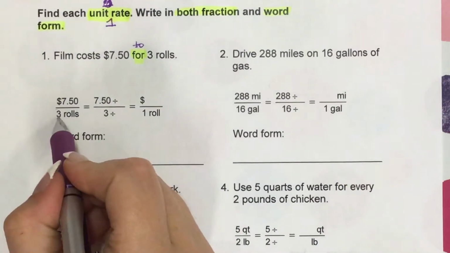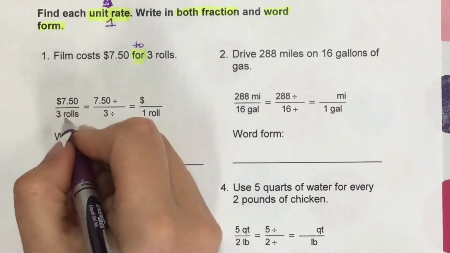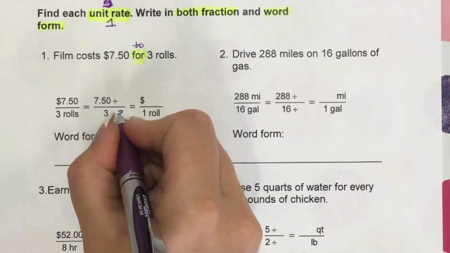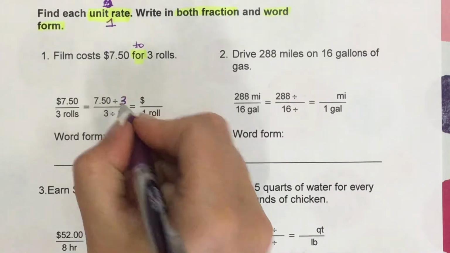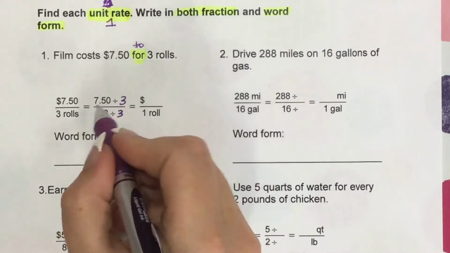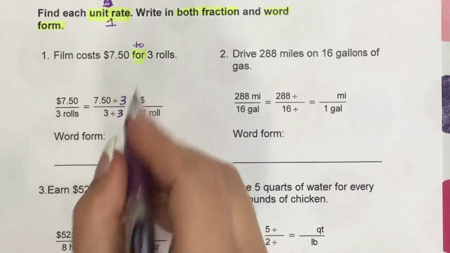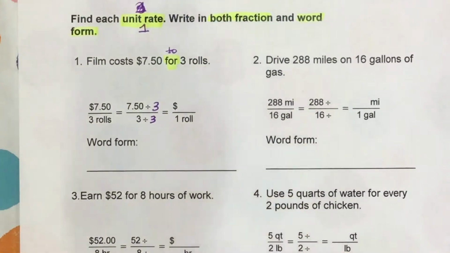So this 3 has to become a 1. The only way we can make this 3 into a 1 is if we divide it by itself. So we're going to divide this by 3. Whatever we do to the bottom, we have to do to the top. 3 divided by 3 is going to give us 1 roll. Now we just need to figure out, well, what's 750 divided by 3? So I'm going to go over here to the side.